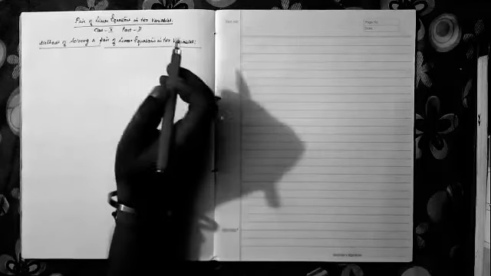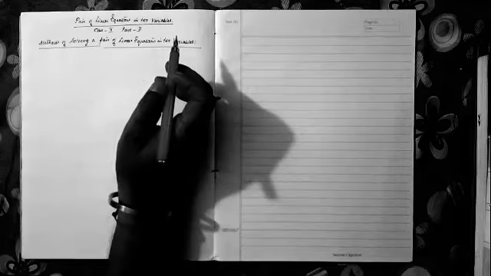There are four methods for the solution of linear equations in two variables. These are: number one, elimination by substitution.